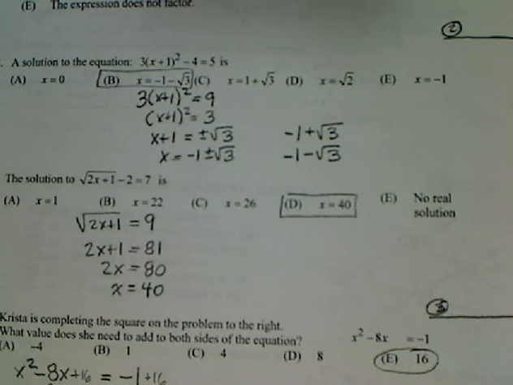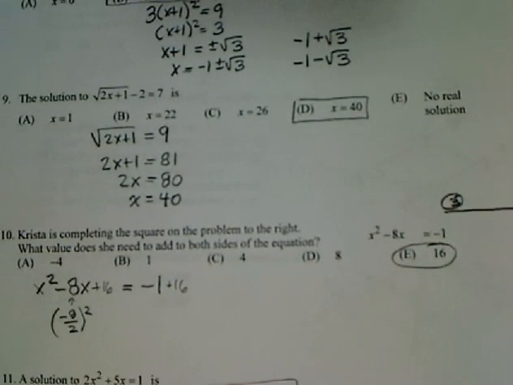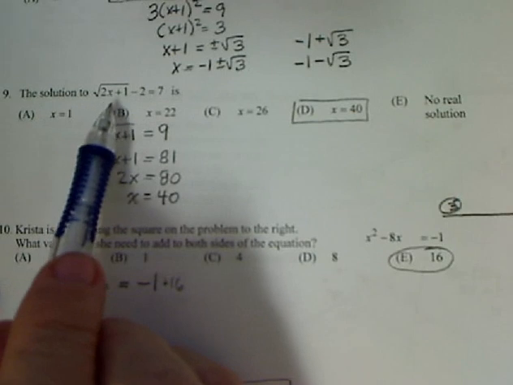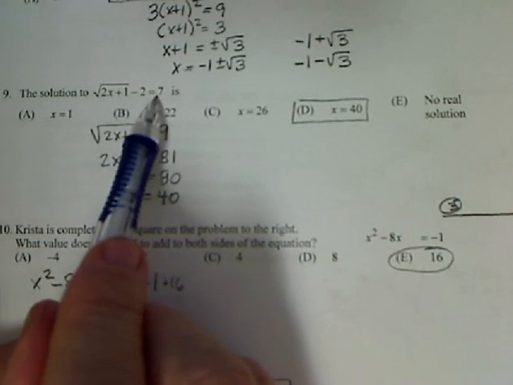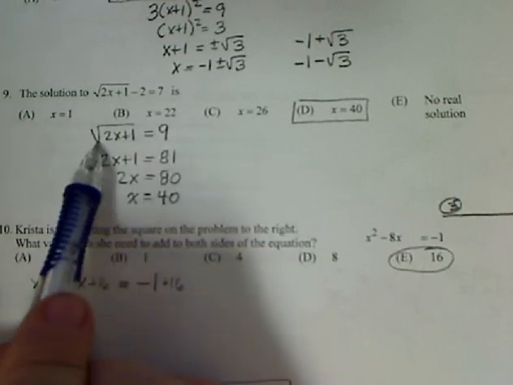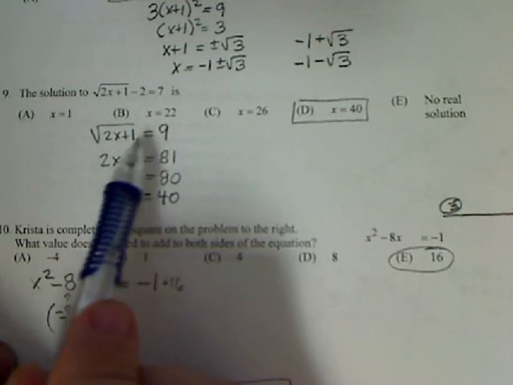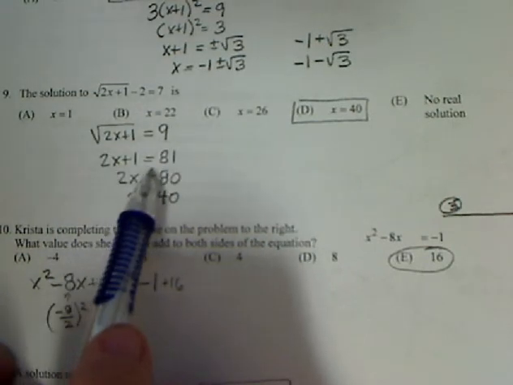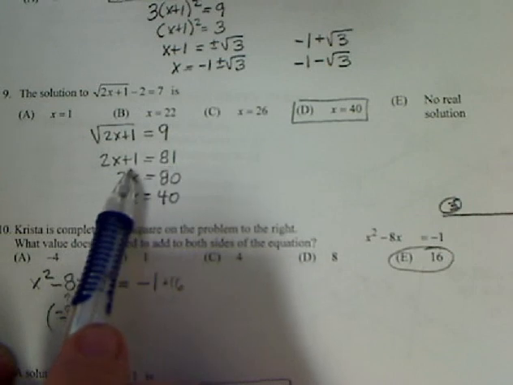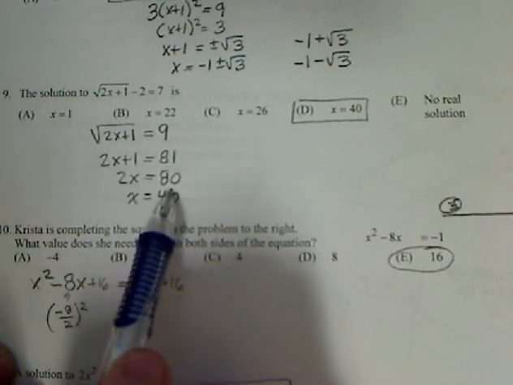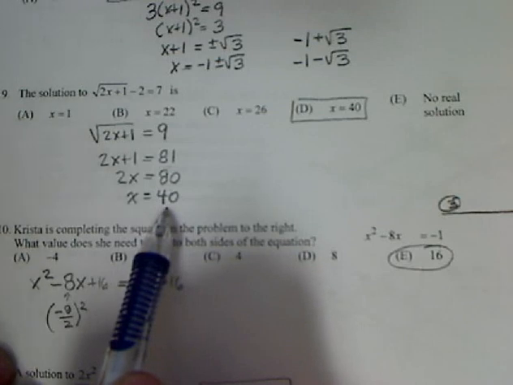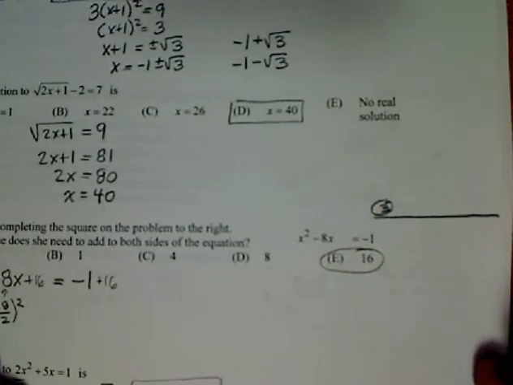On question 9, we need to isolate the square root. So I'm going to add 2. That gives me square root of 2x plus 1 equals 9. To undo a square root, we square both sides. 2x plus 1 equals 81. Subtract 1, I get 2x equals 80. Divide by 2, x equals 40. Okay, this is our next break, so do the problems that are on the next part.